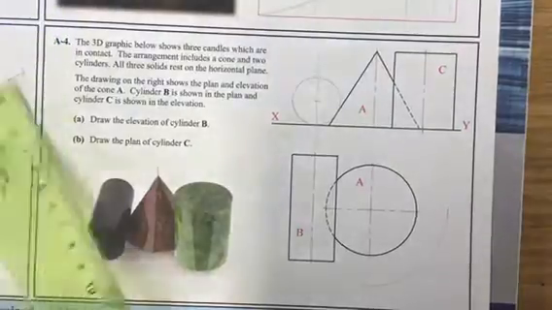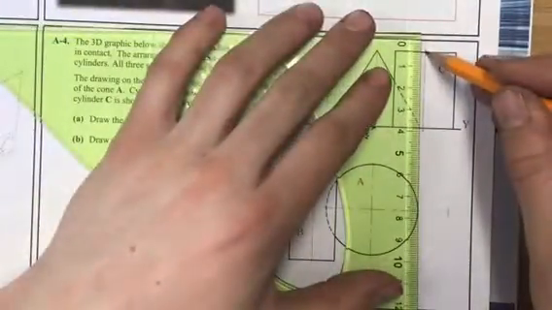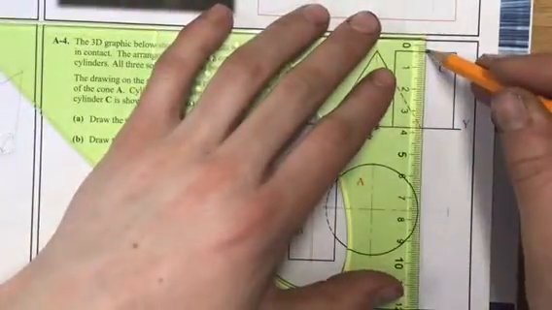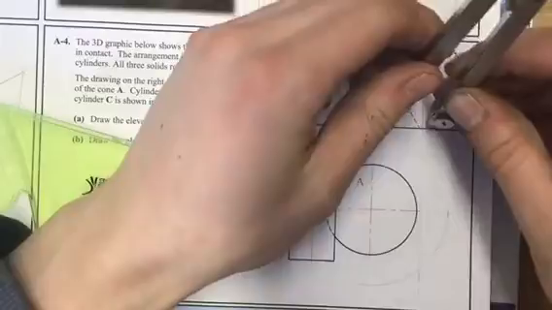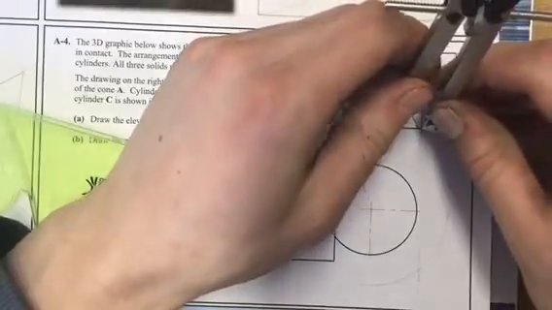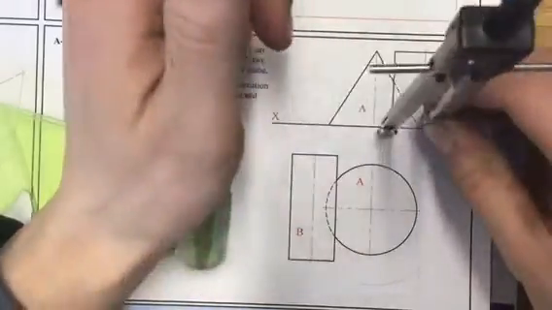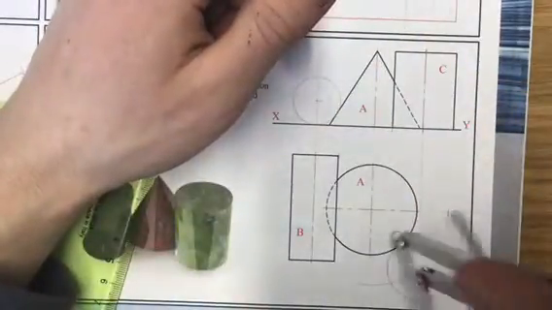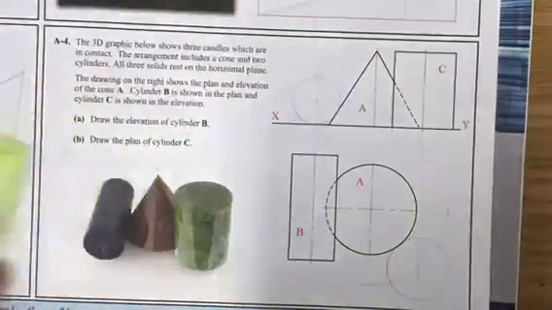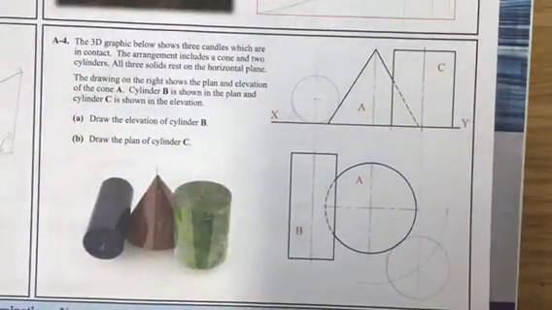and then I'm going to bring my center point down, because I know that center point has to be in line in plan and elevation. Where it cuts that line is that arc I put around already. Take the distance again, and then you can just draw in your circle in plan. And that's it. So that's your full sheet done.